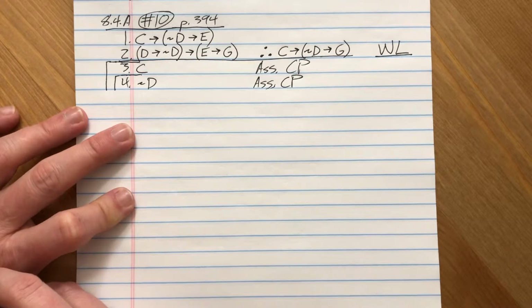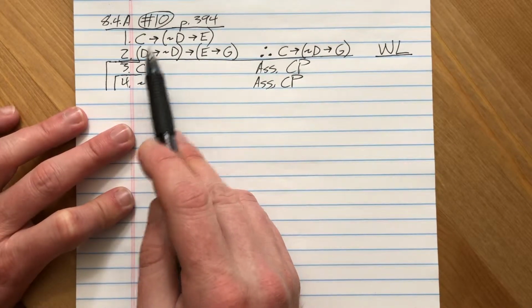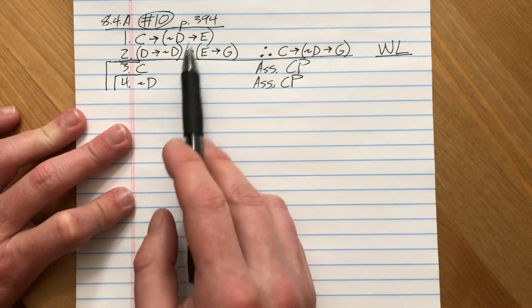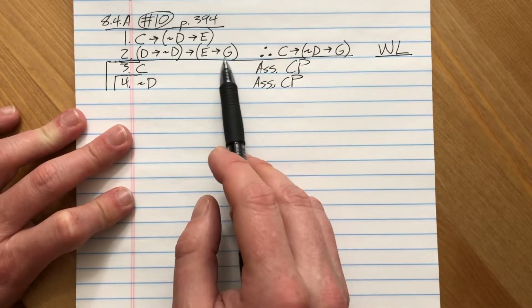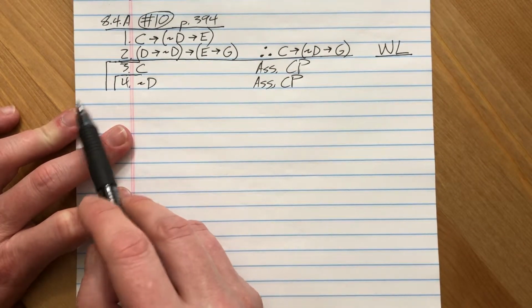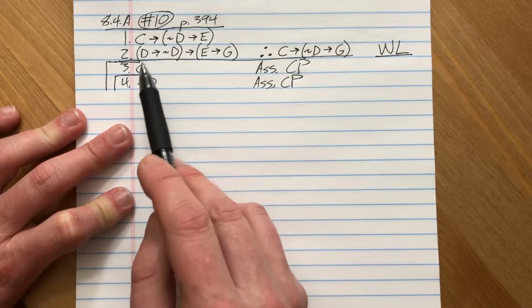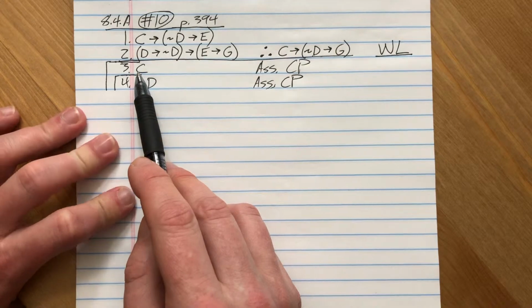All right. We actually have some things to work with now. To get G, we see G right there. But what do we have to work with? Well, line 1 and line 3 go nicely together.